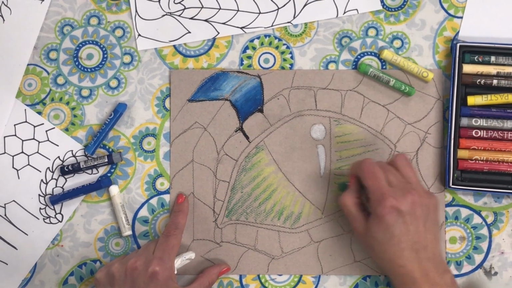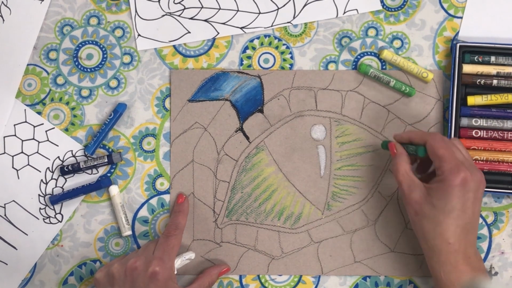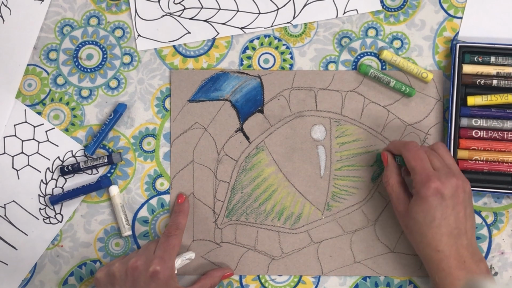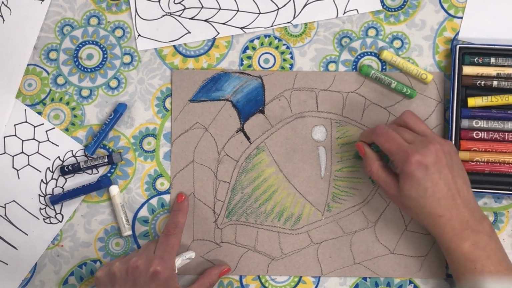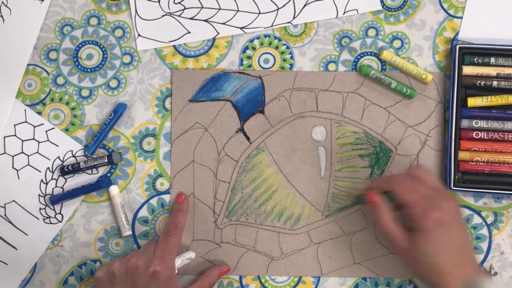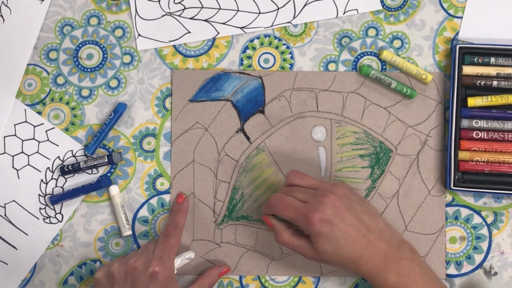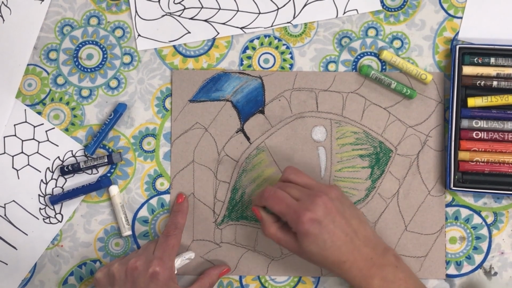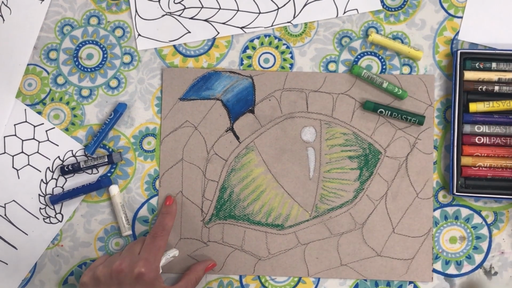I'm going to do several layers. This is my first layer. All right, I'm going to color this all in right here with the dark green. And again, I'm pressing pretty firmly, just laying down all the color. And then eventually I will be blending with the yellow and the medium green also.